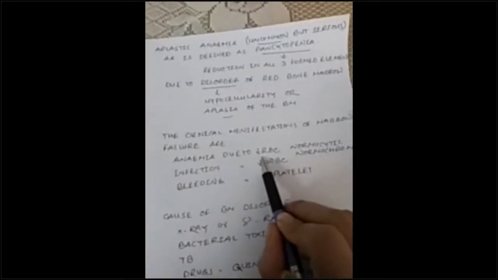Here the hypocellularity or aplasia occurs. Hypocellularity means there is less cellularity in the bone marrow. So erythropoiesis is less, but there is no change in the cell size, shape or stain. So in case of aplastic anemia, the red blood cells are normocytic, normochromic. There is decrease in production, but there is no change in the morphology.